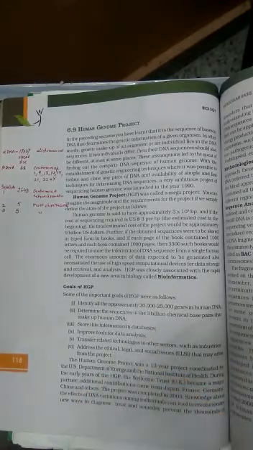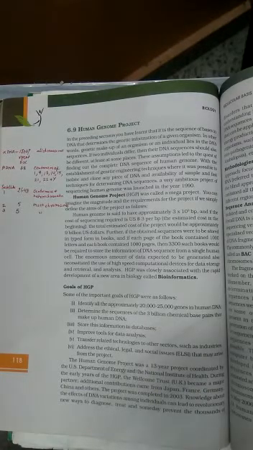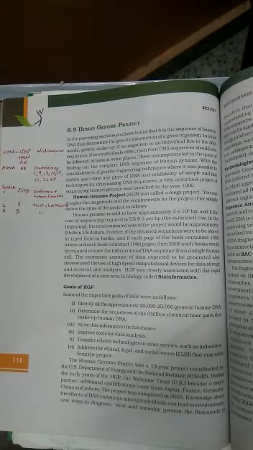The Human Genome Project was closely associated with the rapid development of a new area in biology called bioinformatics. Just remember bioinformatics. Informatics means information. So bioinformatics is a branch of applied biology which deals with storing the genetic information so that the information can be used for various purposes.